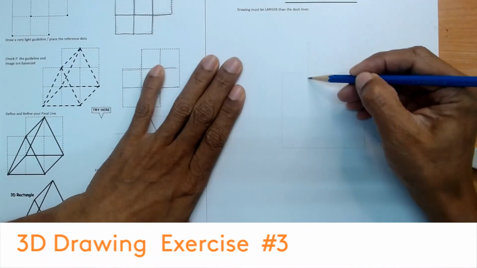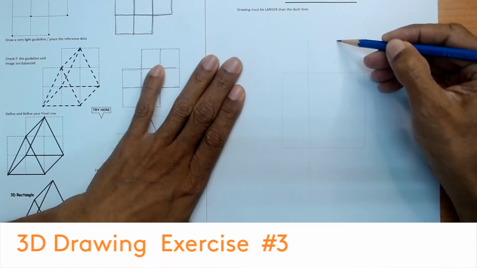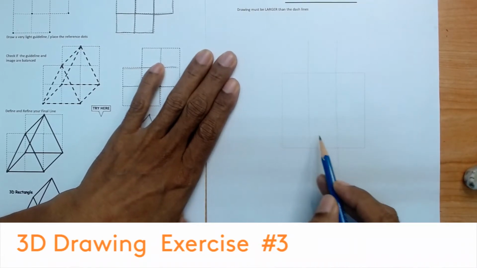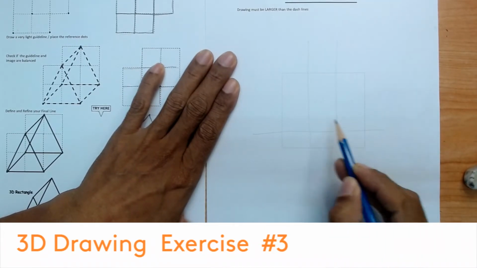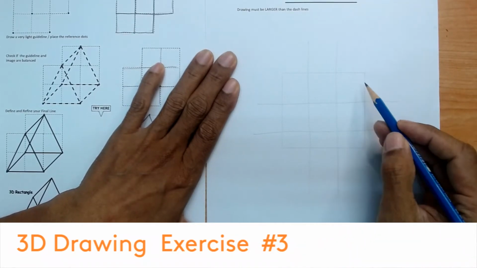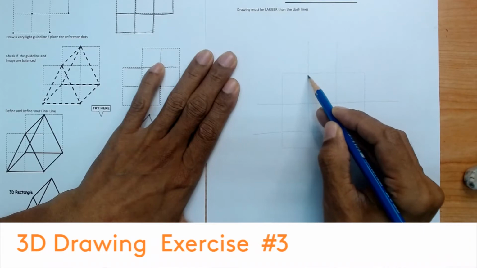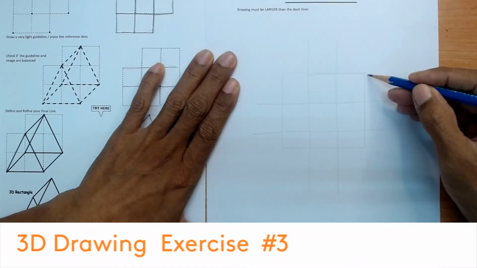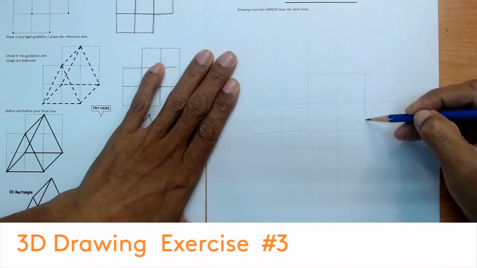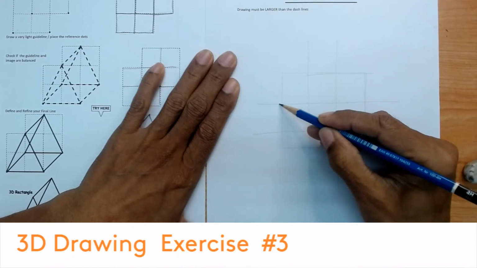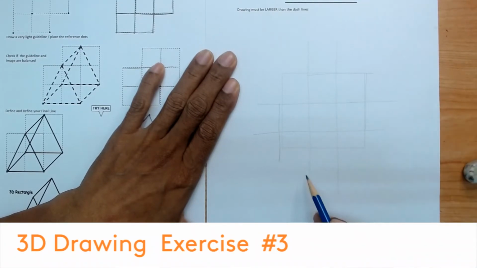We have 1 and 2. Now just ignore the square there. And then we go here and here, and then we have one here, somewhere here, and then they will go down somewhere here, almost near the line. And then we have 1, 2 somewhere here, and then it will go this way.